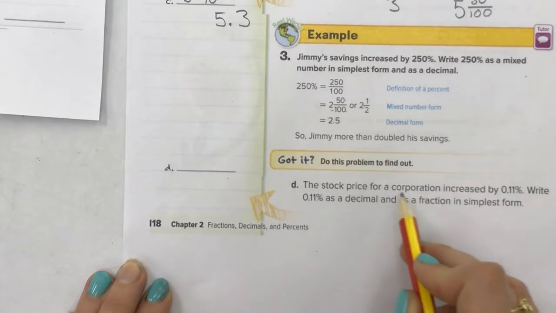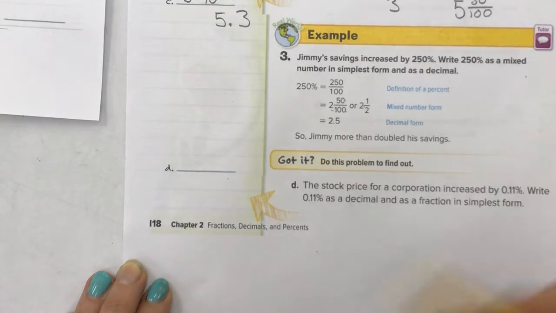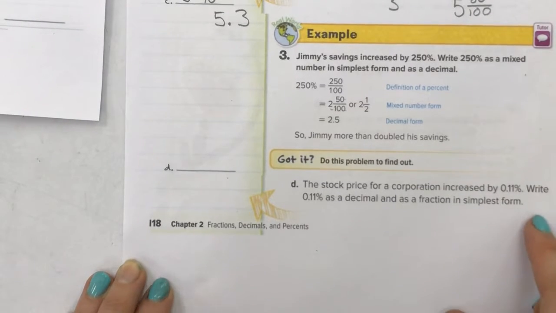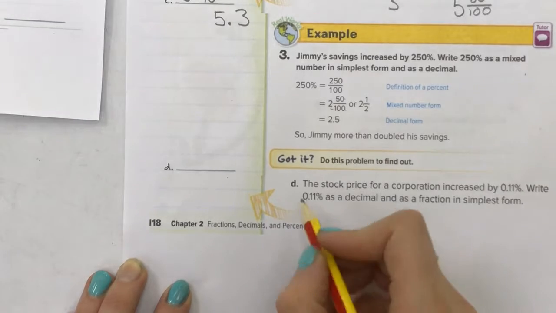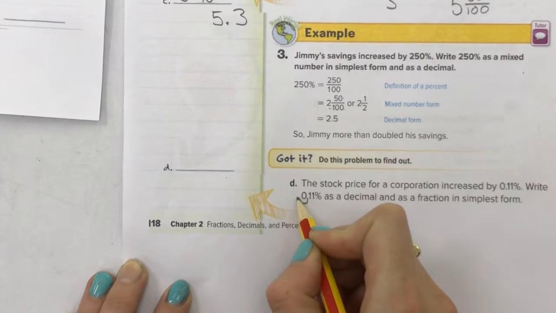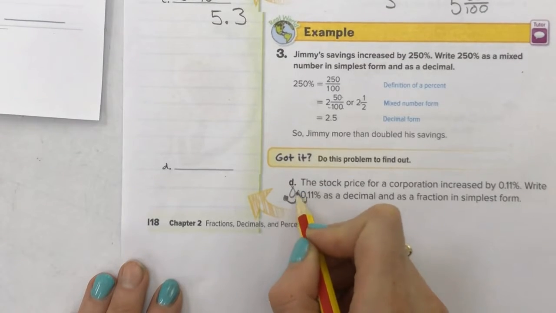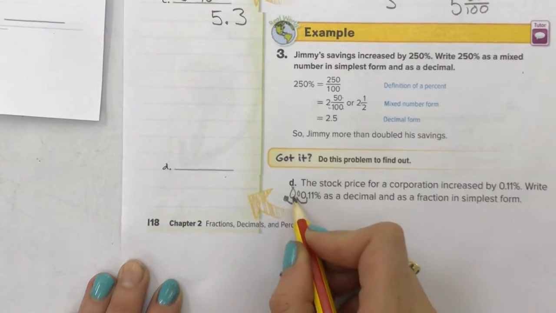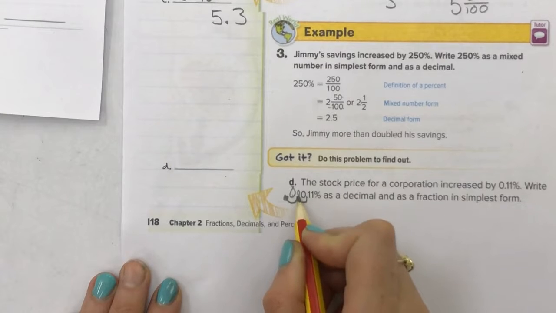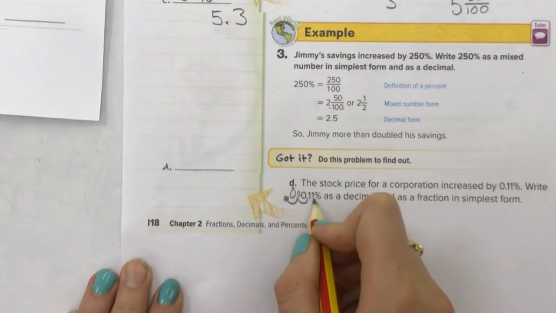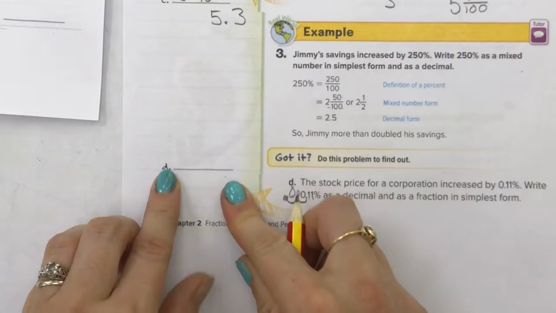Okay, so the stock price for a corporation increased by 11.11%. Write as a decimal and a fraction. Okay, so remember, as a decimal, it's going to need to go out to here, right? And as a fraction, you have tenths place, hundredths place, thousandths place, 10,000ths place, 100,000ths place. So write your answer here.